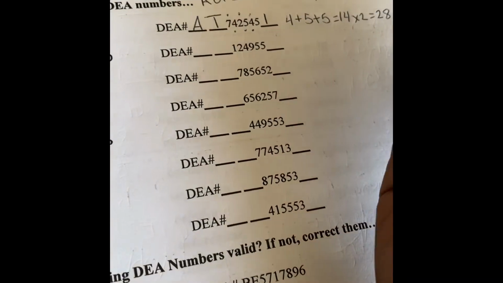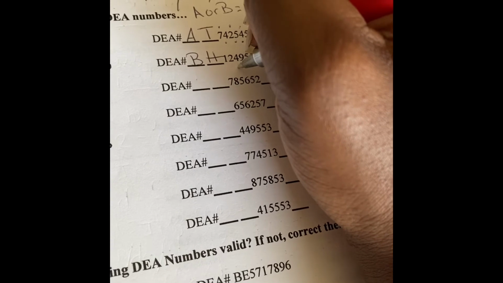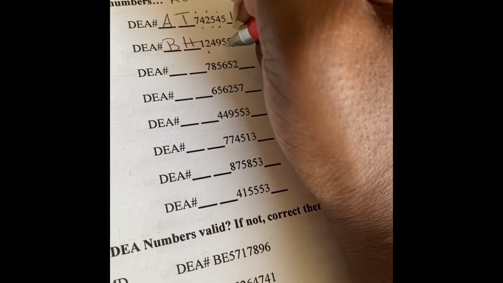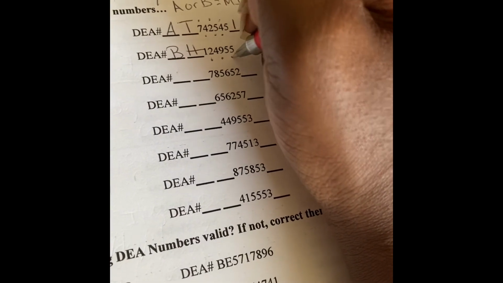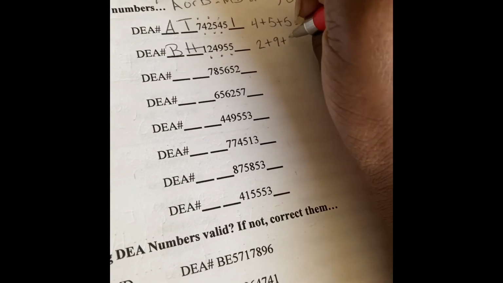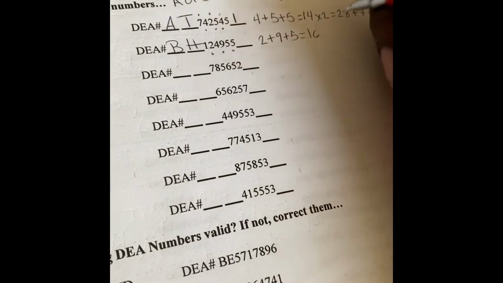So let me do this one more time for you. So we have MD, we're going to do B and H. Then we have 1, 2, 4, 9, 5, 5. So we're going to do 2, 9, 5, right? 2 plus 9 plus 5, which equals 16.